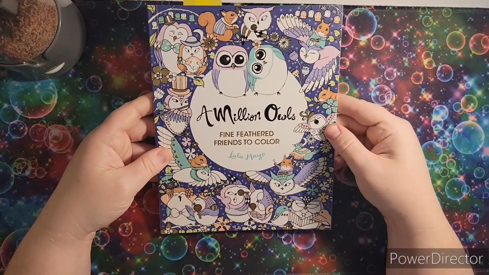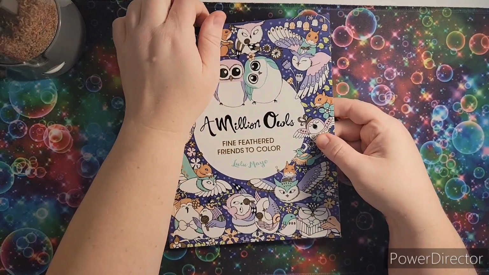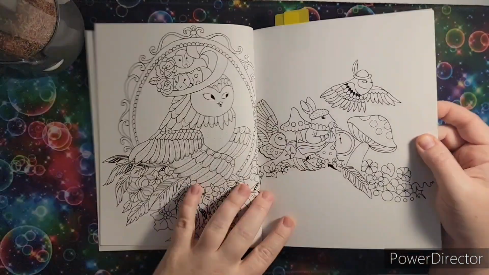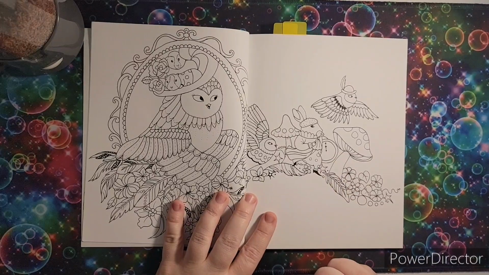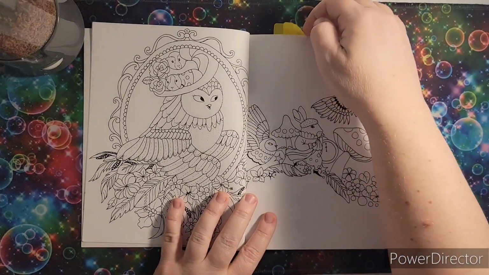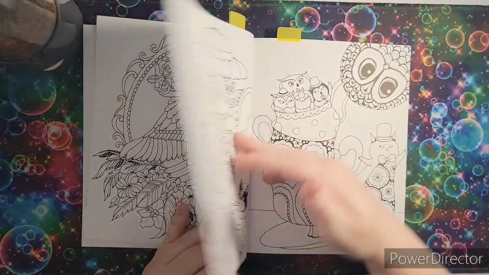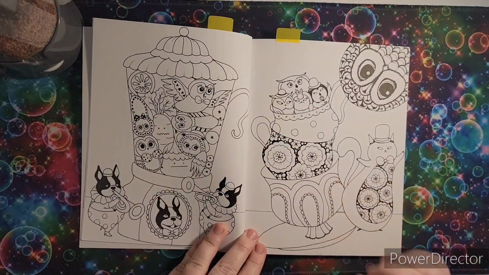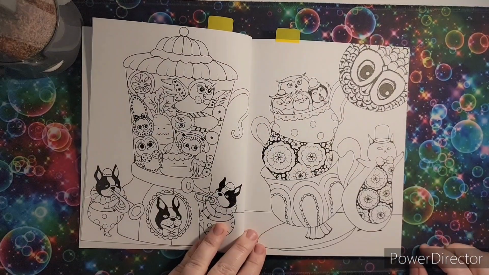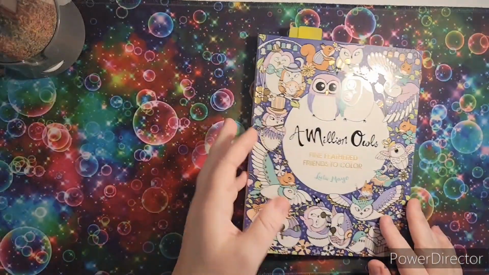We've got A Million Owls, and you could do this one because we've got the rabbit right here, and he has a clock. So that would work. And then, not this one so much, but this one right here, we've got teacups. So that would work too.